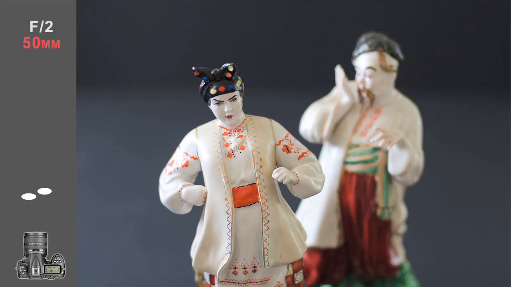So in this picture, when my subject is close to the camera, you can see that the figurine of the man, which is behind the woman, is out of focus since I was focusing on the woman. Let's see what happened when we change the position of the subject from the camera.